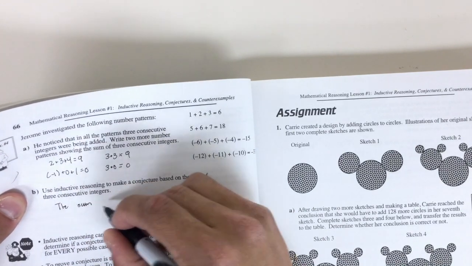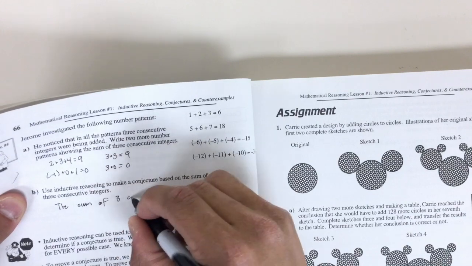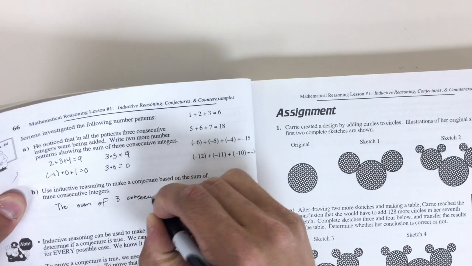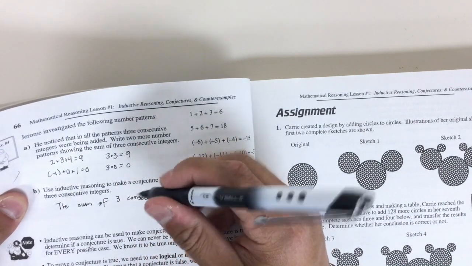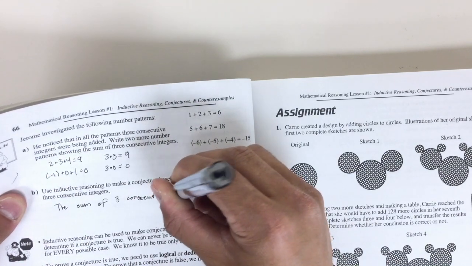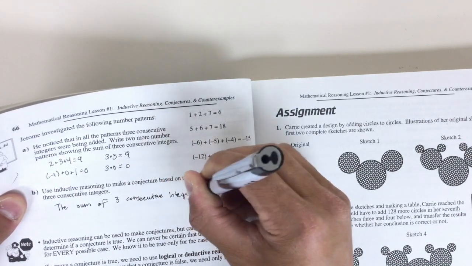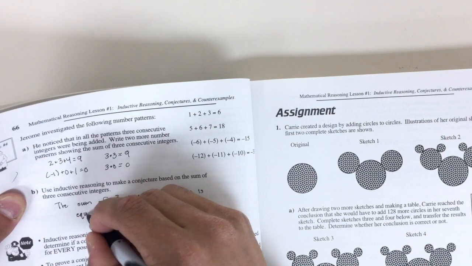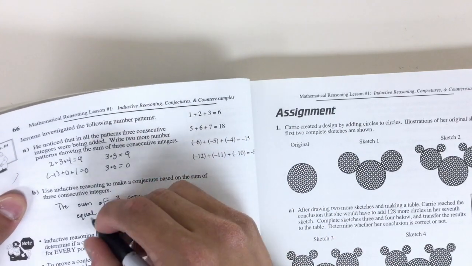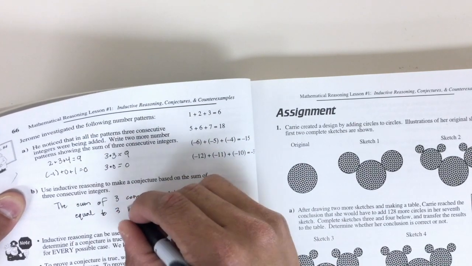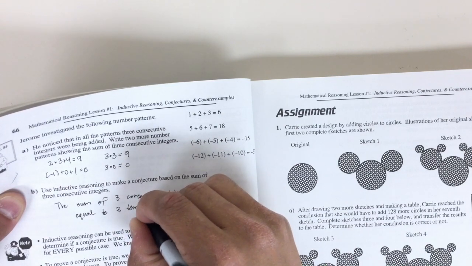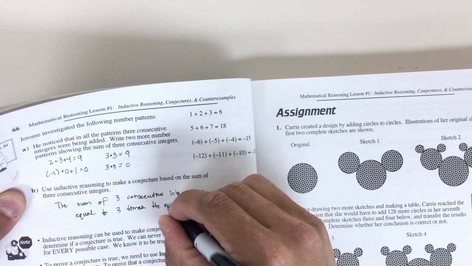So we could say that, here's our conjecture, the sum of 3 consecutive integers is equal to 3 times the middle number.